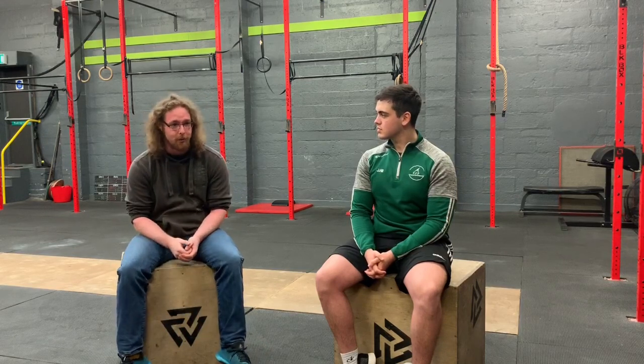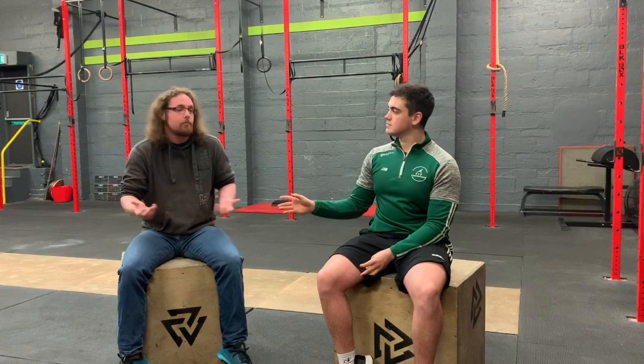Master the body weight stuff first before you even bother with weights, because if you're going to jump into weights too soon, there's a big chance you can get hurt. Whereas if you make yourself really strong through your joints and your core, you're going to be a lot safer.